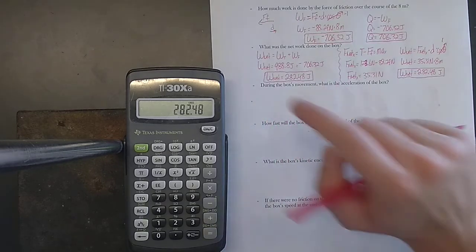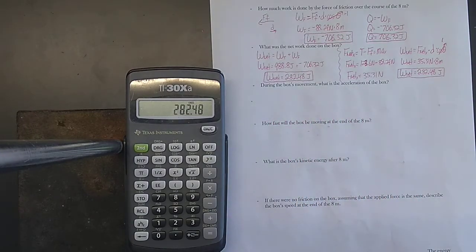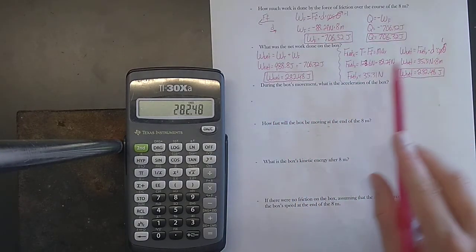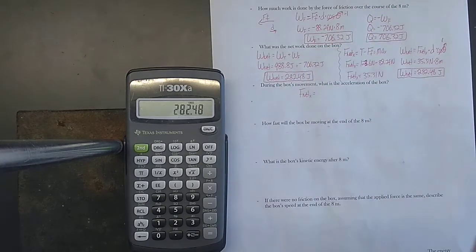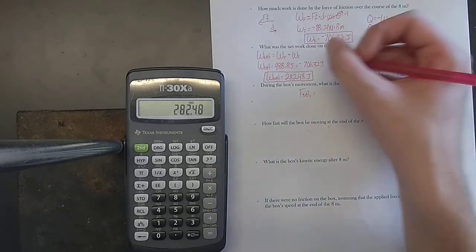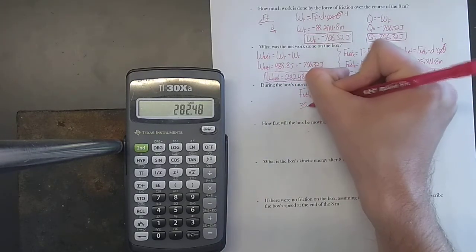Okay, a couple of review questions, then we'll circle back around. During the box's movement, what's the acceleration of the box? Well, we already know the net force now. We know the net force in the y direction is 0 because the acceleration is 0. But in the x direction, we can figure out the acceleration.